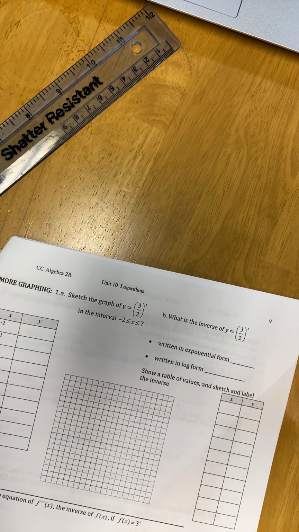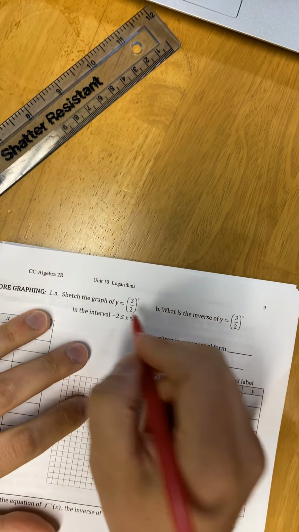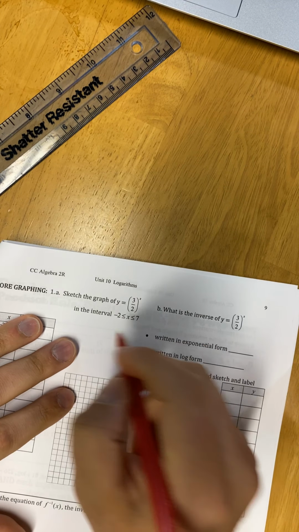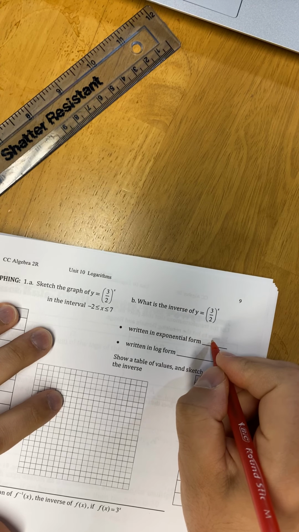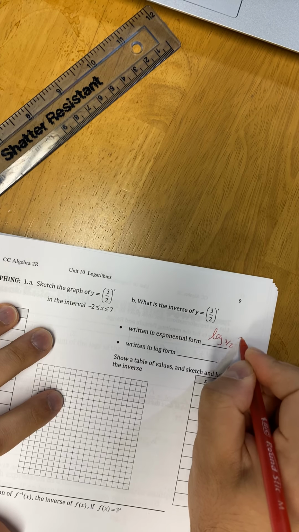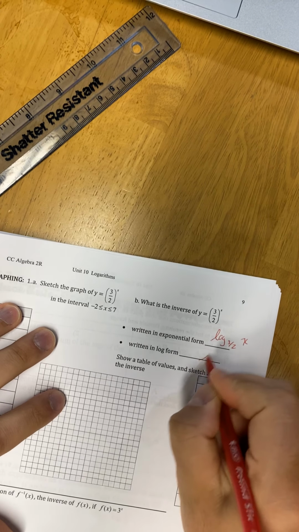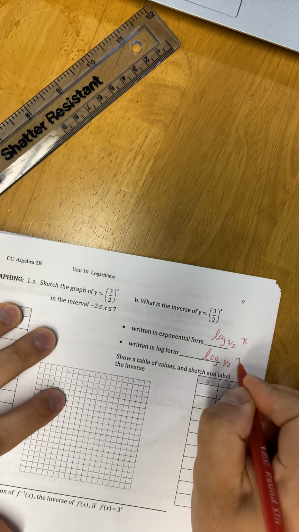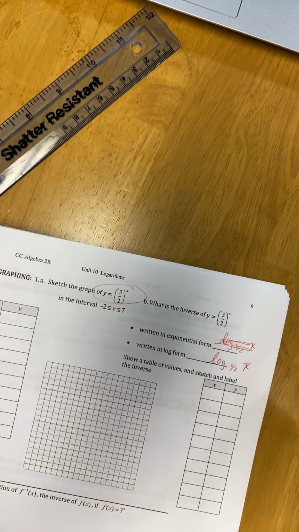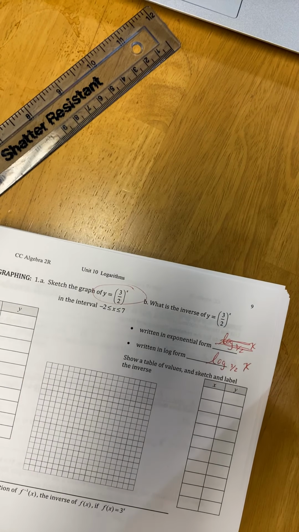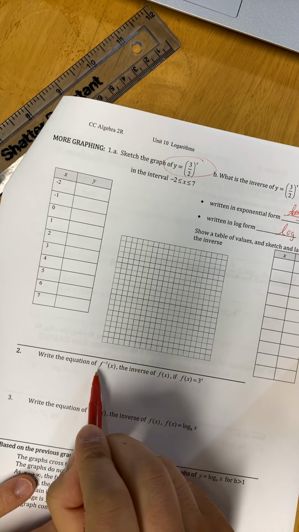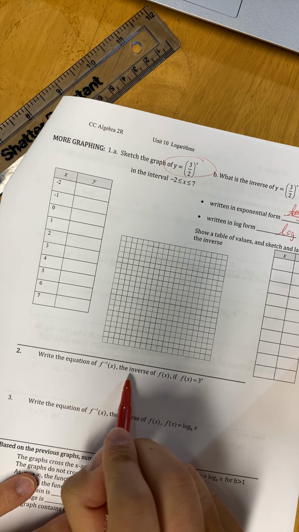Okay, so all right, so this is going to end up being log base 3/2 of x. And that's an exponential form. It's written like that. I'm not going to graph this. We already graphed the one on the first page, so you guys could just plug that in the calculator and graph that one. All right, so write the inverse of this equation.